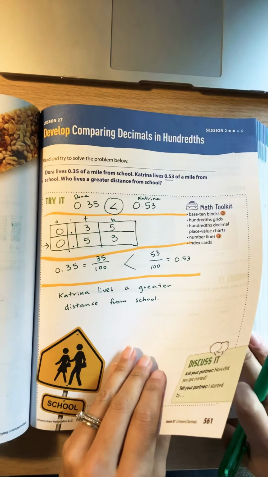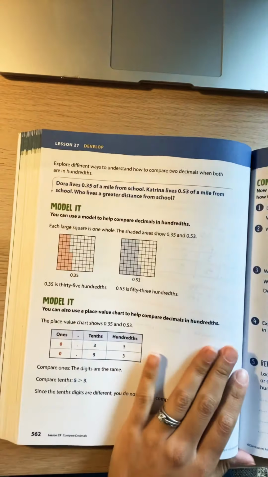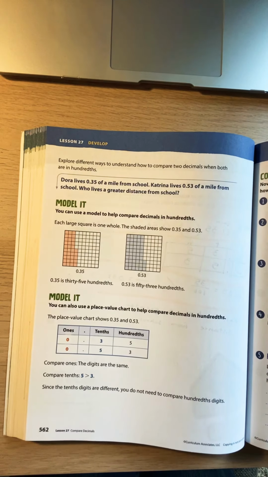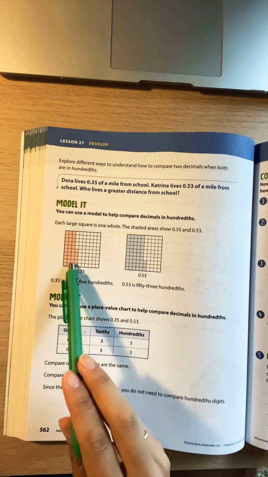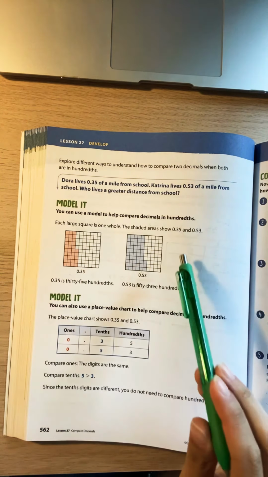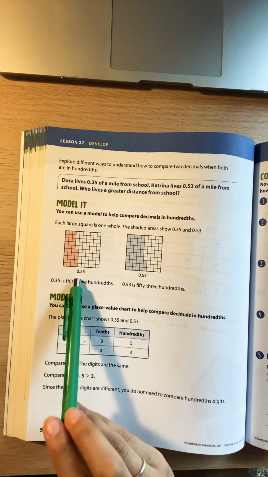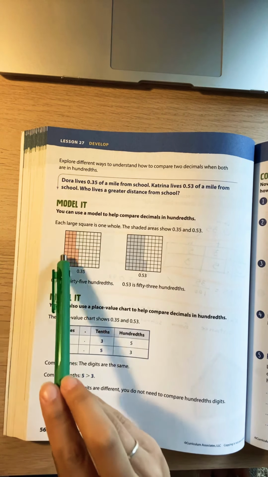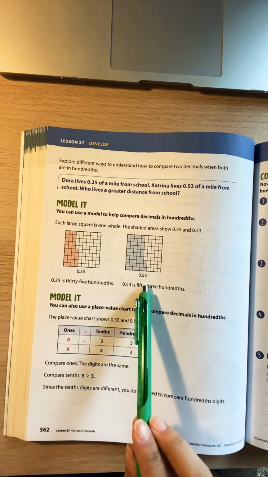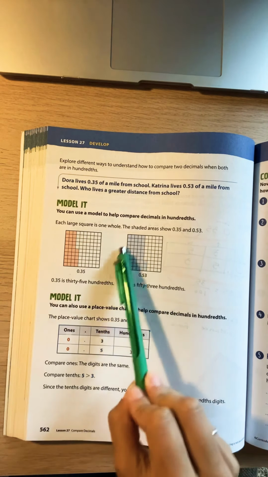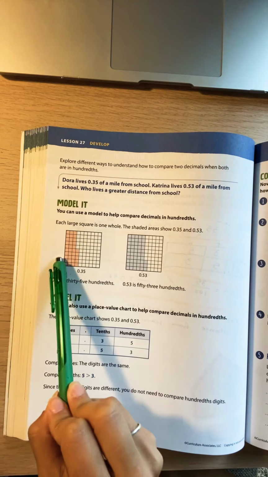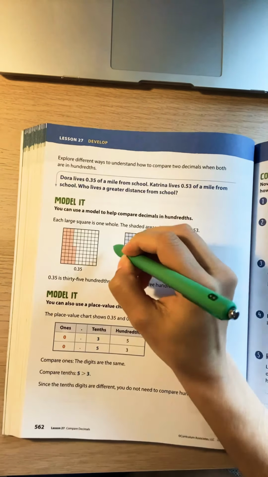Okay, next page. So here are the strategies the book used. They drew models for both, which again, there are faster ways to do it because I'm not trying to draw 100 squares every time I need to compare two decimals, but that's okay. 35 hundredths looks like this. There are 35 little squares, and 53 hundredths, 53 are colored in. So you can tell the blue area is larger than the pinkish area.